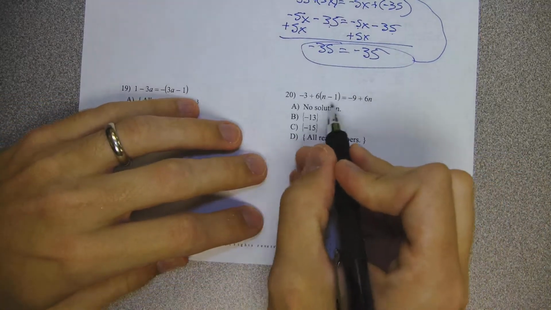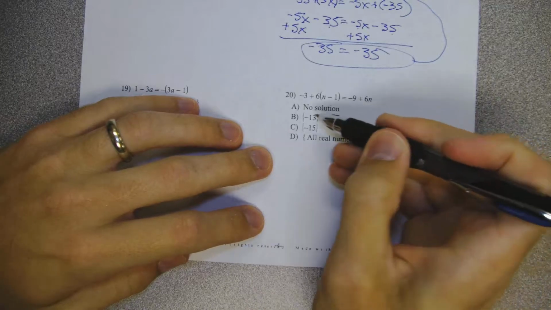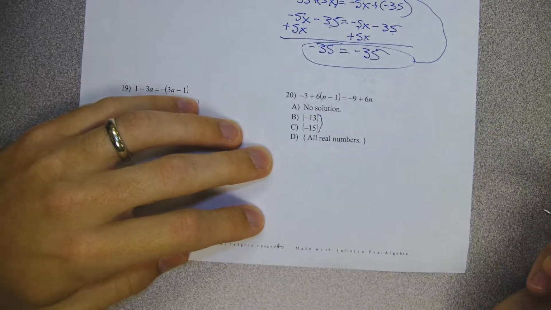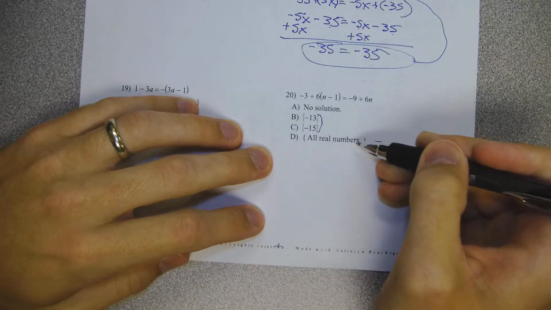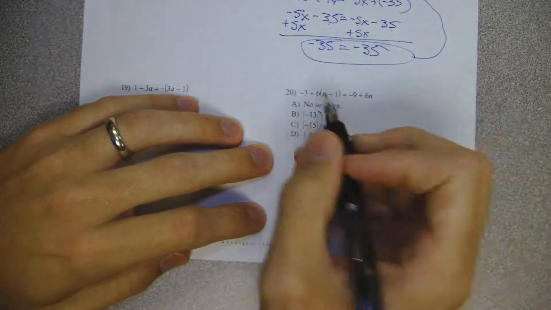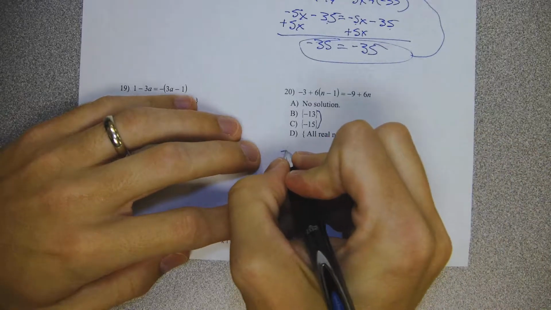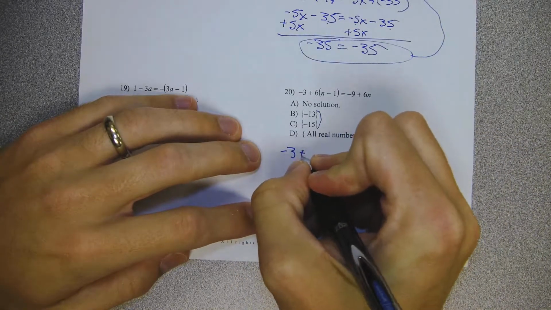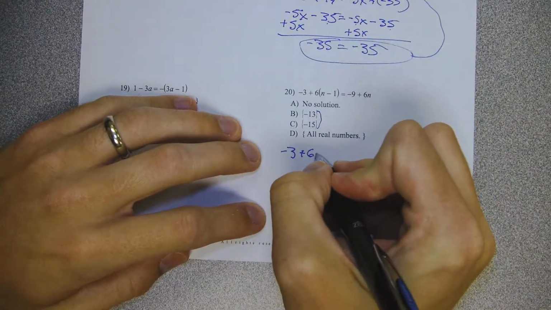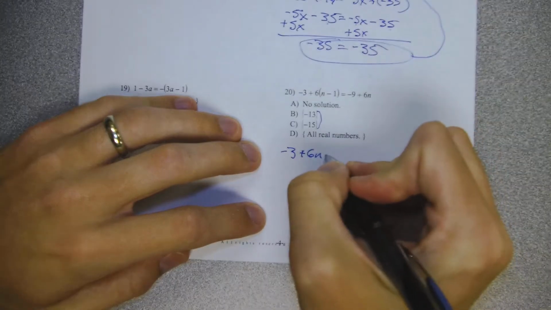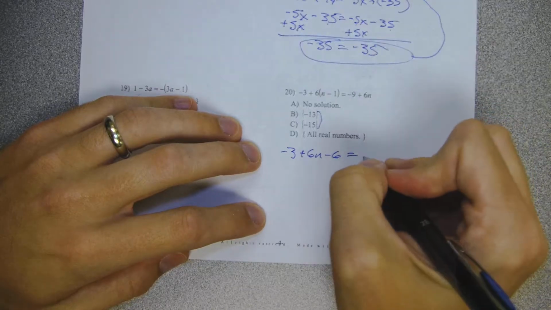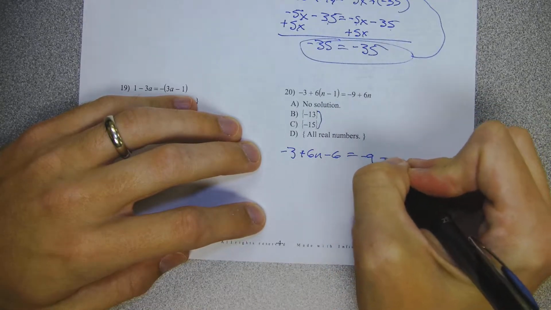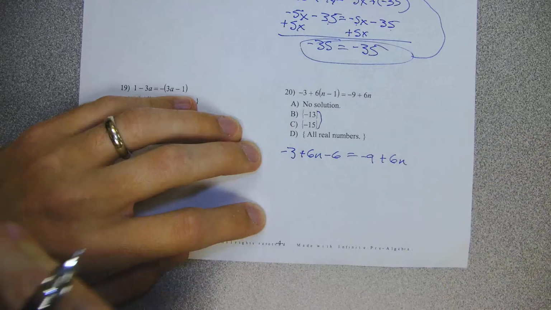So let's go ahead and work through it. We should be able to figure out rather quickly, is it going to be one solution, which could be B or C, or is it going to be no solution, like A, or infinitely many, or all real numbers as in D. So let's do our distribution here. So negative 3, nothing happens with it, plus 6 times n is 6n. 6 times negative 1 is negative 6 equals, let's read through this here real quick, negative 9 plus 6n.